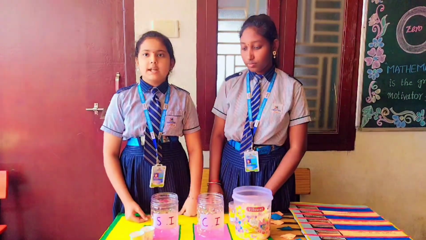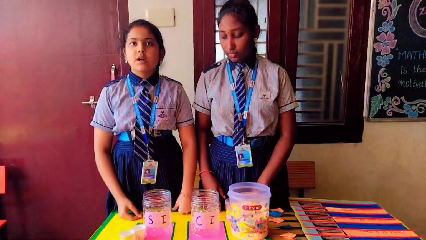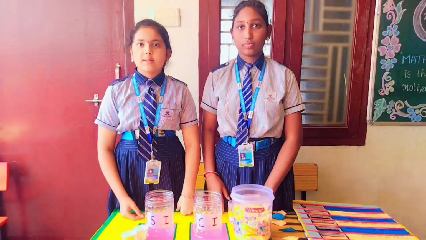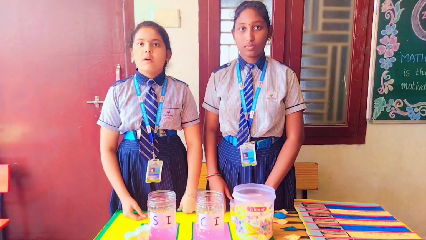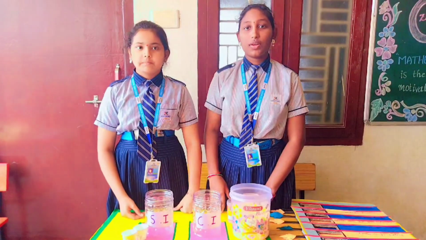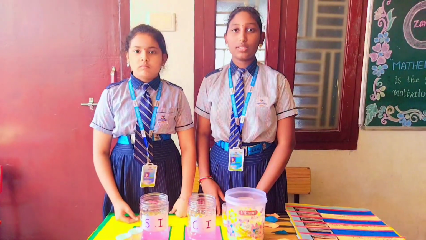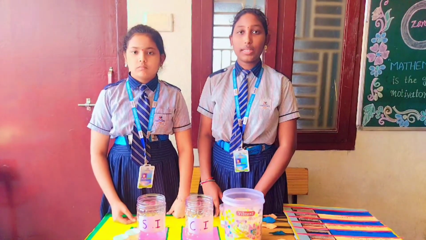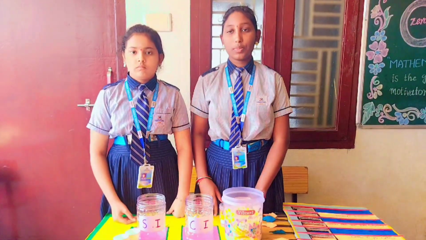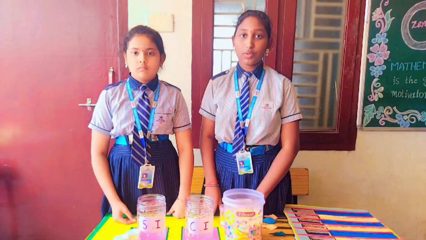Simple interest is constant for every period, whereas compound interest changes for every period. Now let us see the formulas of simple interest and compound interest. Simple interest is equal to PTR by 100, where P is principal, T is time, and R is rate of interest.